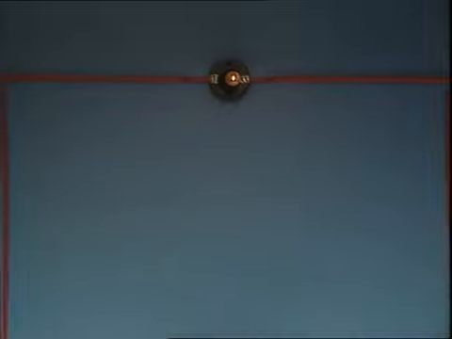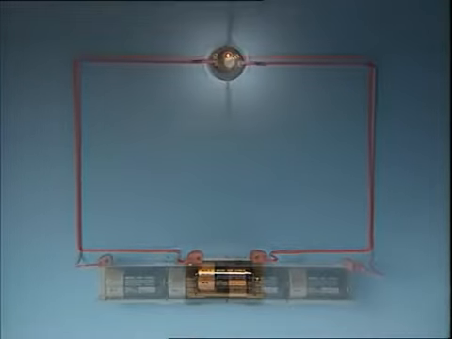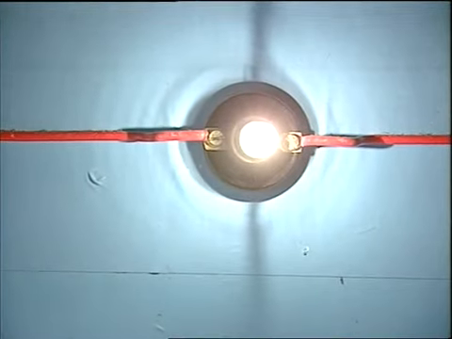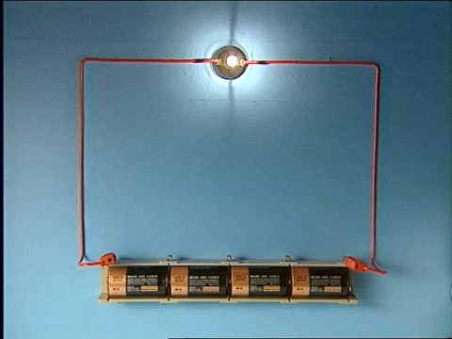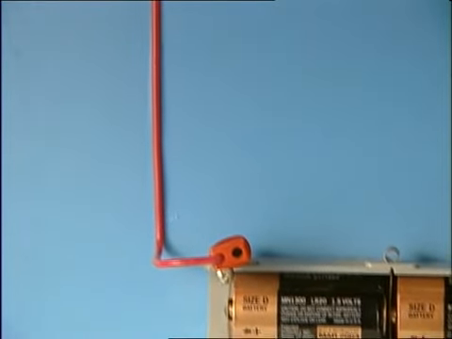Look at this light bulb. Compare its brightness when connected to one dry cell with that when connected to 4 dry cells. Is there a great difference? Have you noticed what's required to light up the bulb? Besides an electricity source, connecting wires made of metal are essential.